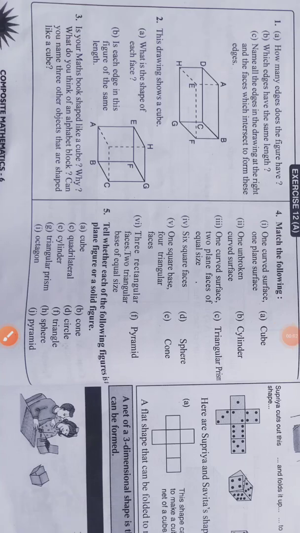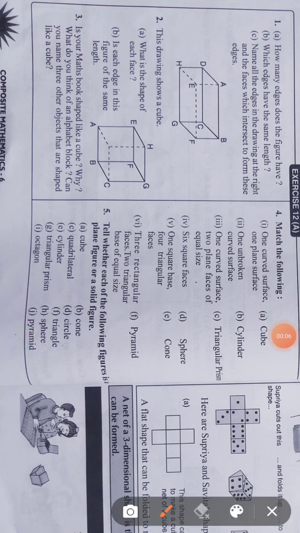Hello students, today we will start our exercise 12a of the chapter 3-dimensional shapes. So let us see the first question. How many edges does this figure have?